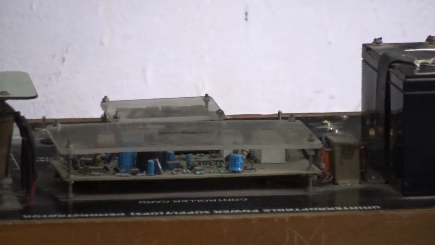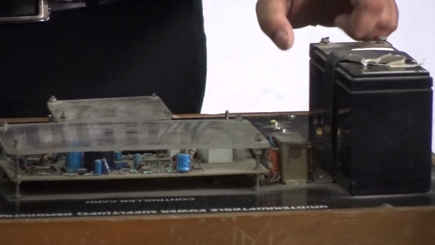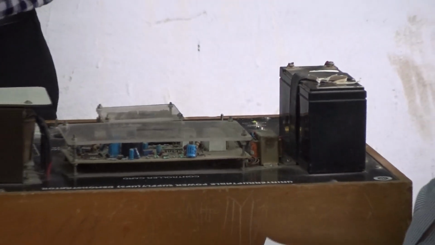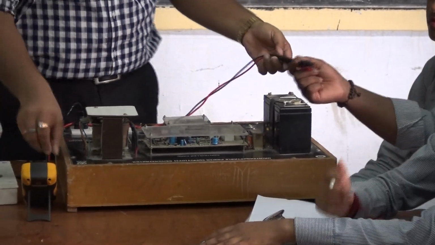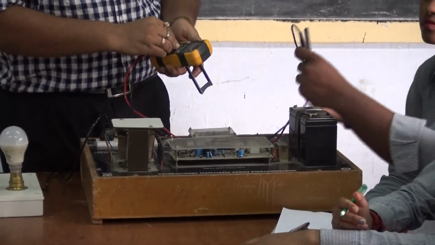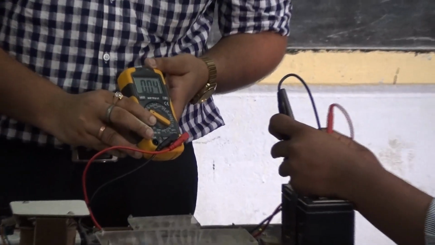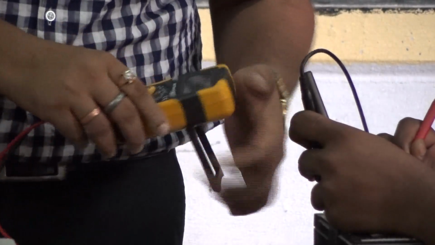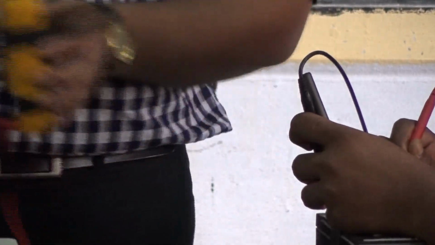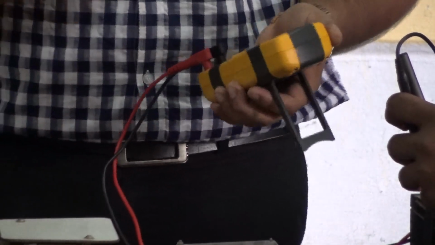Then comes the battery. We have already seen the battery. This is a lead acid battery and it is a 12 volt battery. Just measure the voltage of the output of the battery. Measure. It is seen that it is near about 13 volt. That means its output will be near about 12 to 13 volt.